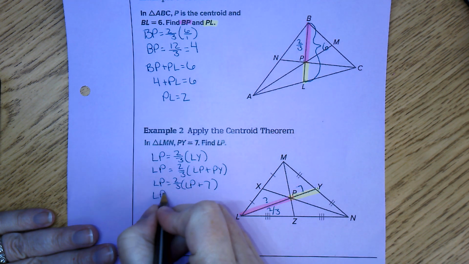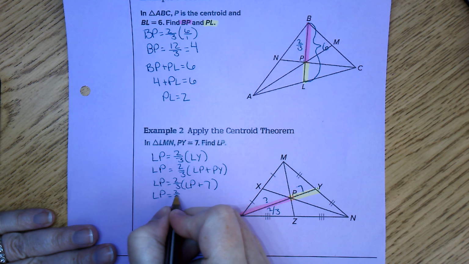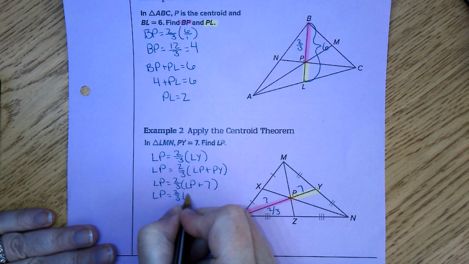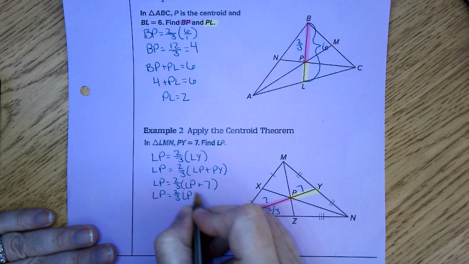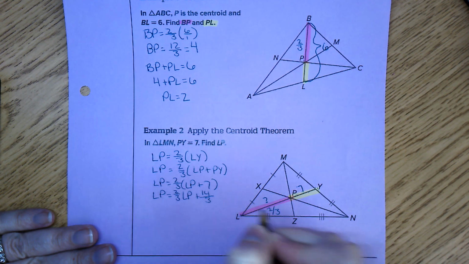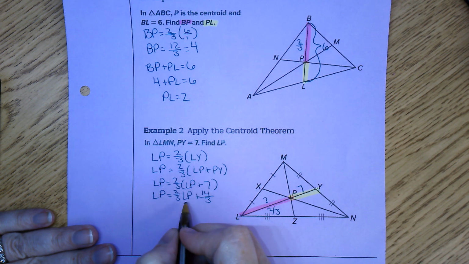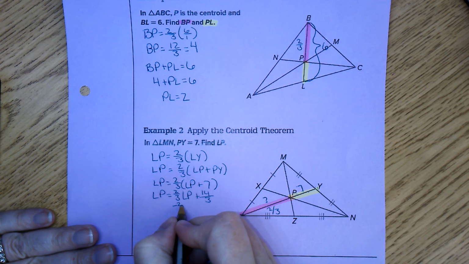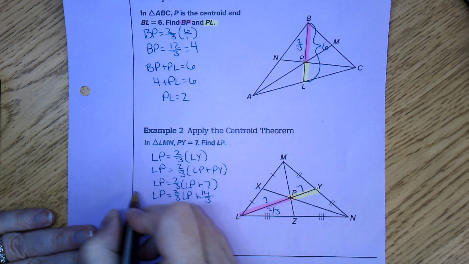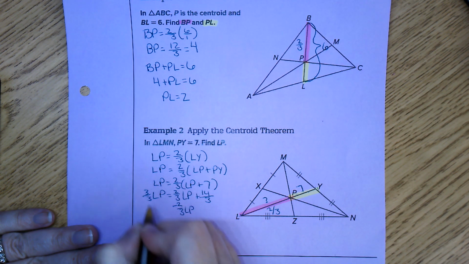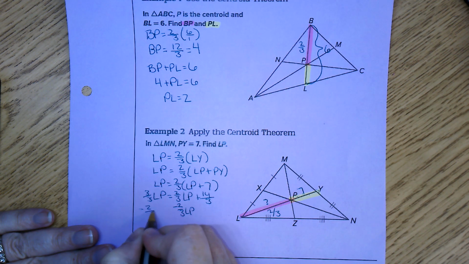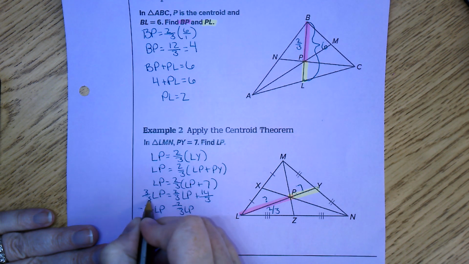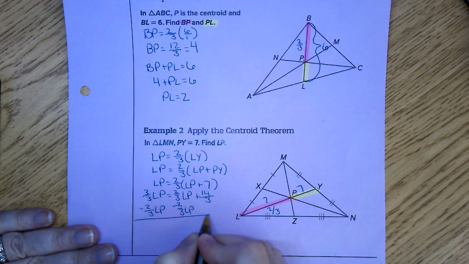So LP equals 2/3 LP plus, well, 2 times 7 is 14/3. Now let's get our LPs on the same side. So let's subtract 2/3 LP. Let's make this one 3/3 minus 2/3. I made it 3/3 because we had one LP there.